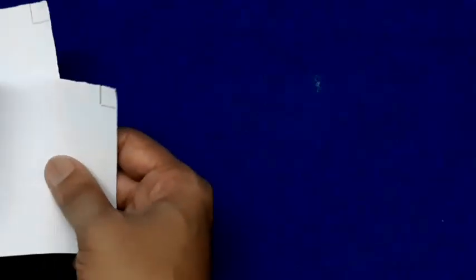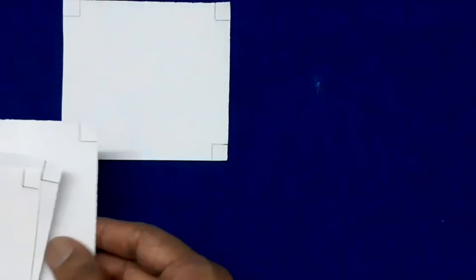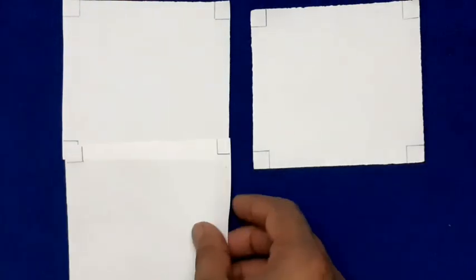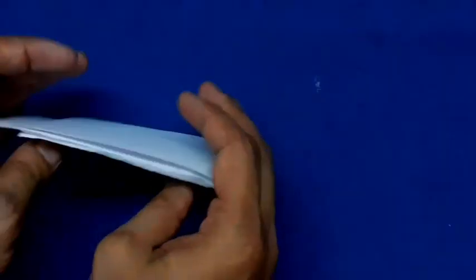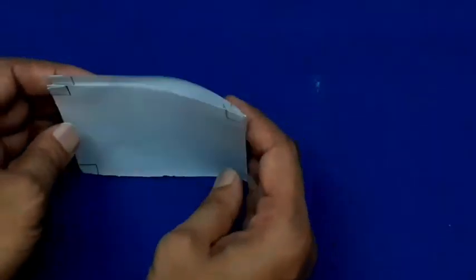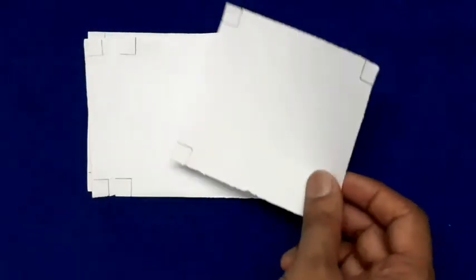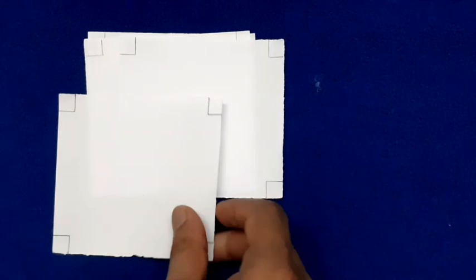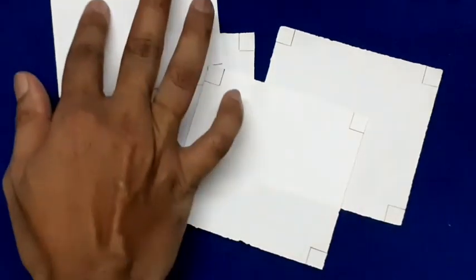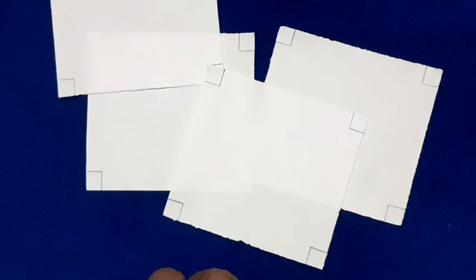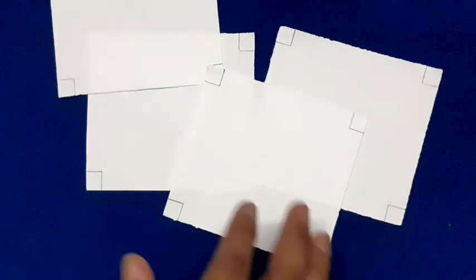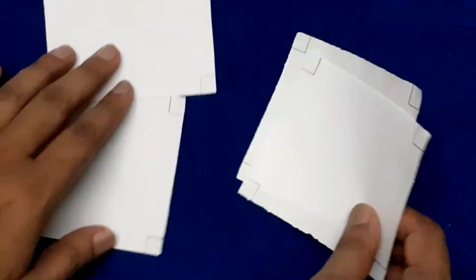If you observe, 1, 2, 3, 4, total 4 congruent. I hope you understood. Congruent means they should be of the same size and shape. The length and the shape should be the same, and you can make use of 4 different types of color papers to cut the quadrilateral. And if you don't have, just use the white sheets just as I'm using.